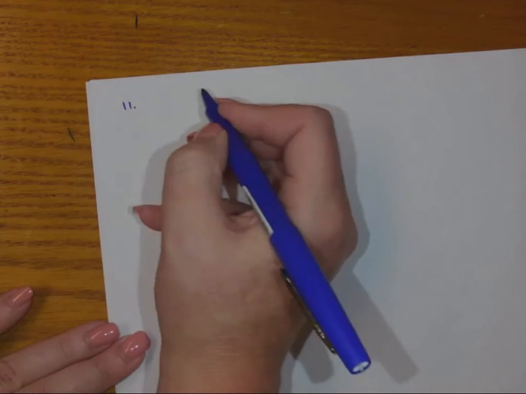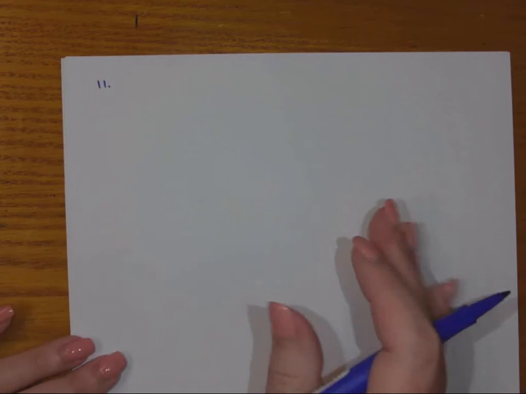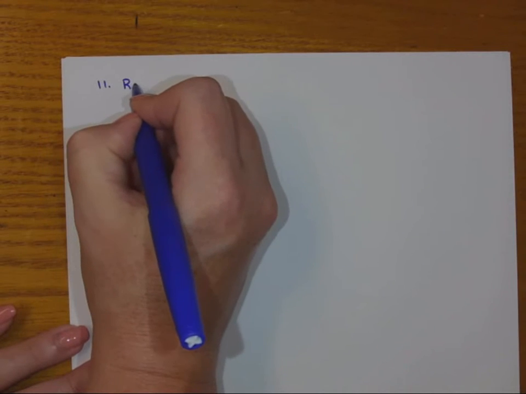All right, so let's look at number 11. So I told you that we would go over the rational zeros theorem a little bit more.